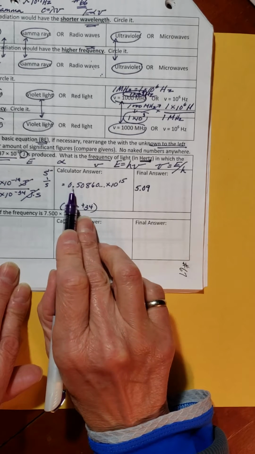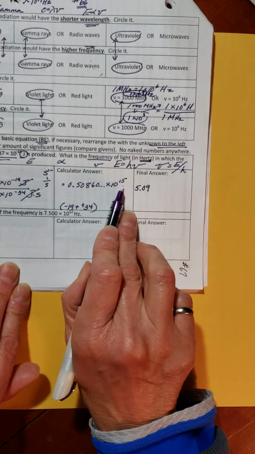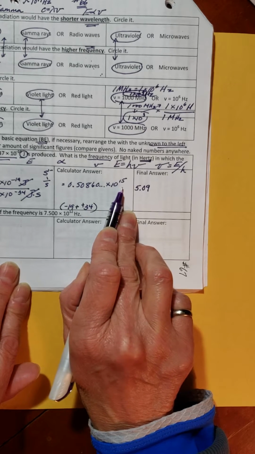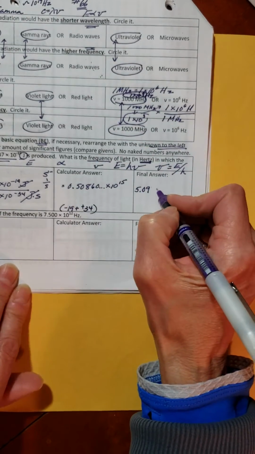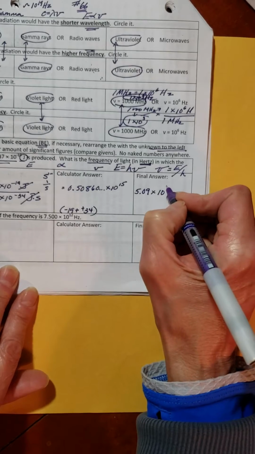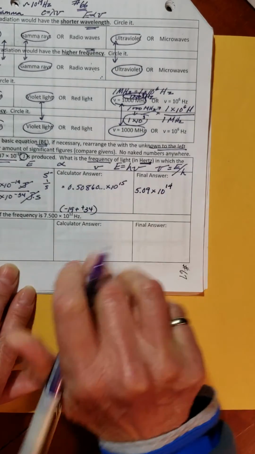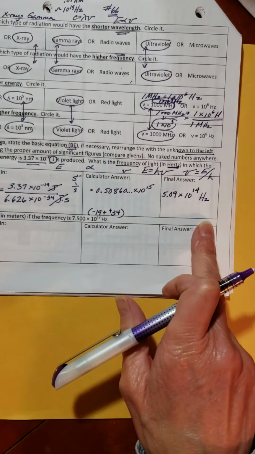Then you just think for a second. I've taken this decimal and increased the value of this number by 1 power of 10. So what does that mean? That means I go from 15 to 14. I just take away 1 power of 10 because I added 1. So this is going to be times 10 to the 14th. And don't leave it at that. Your units are hertz. This does not take a lot of time.